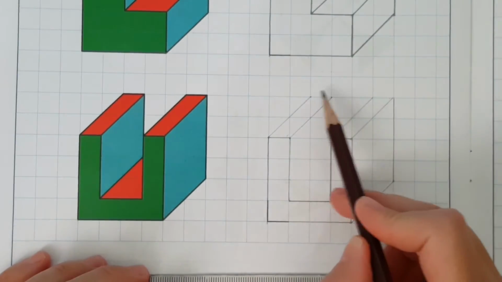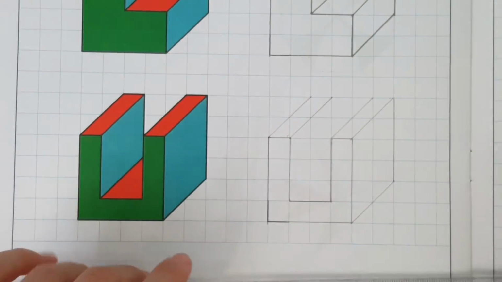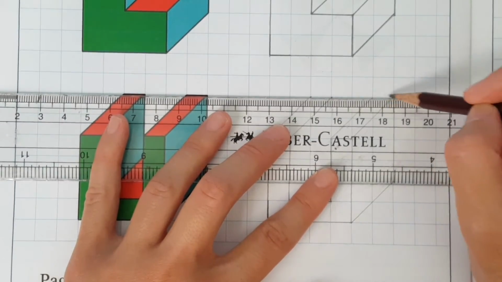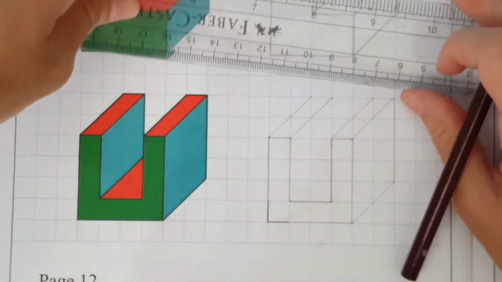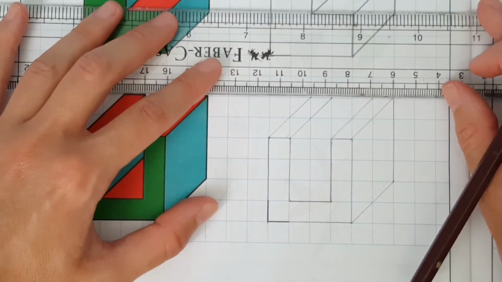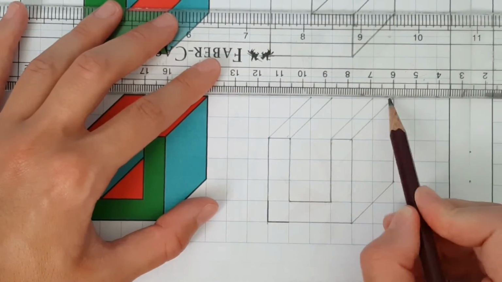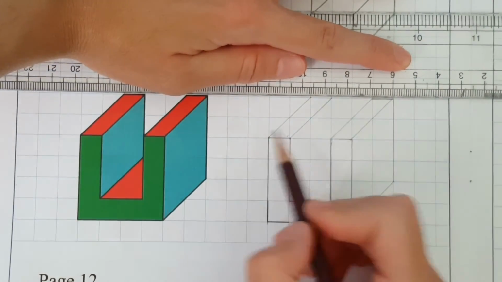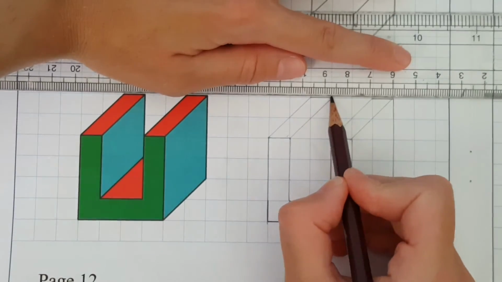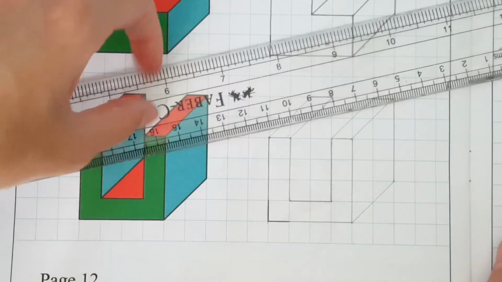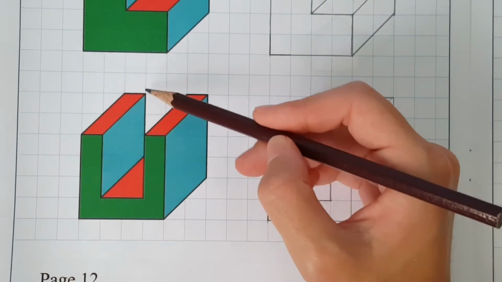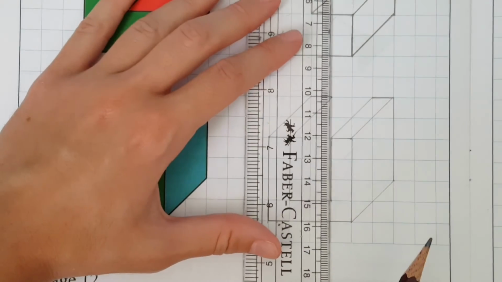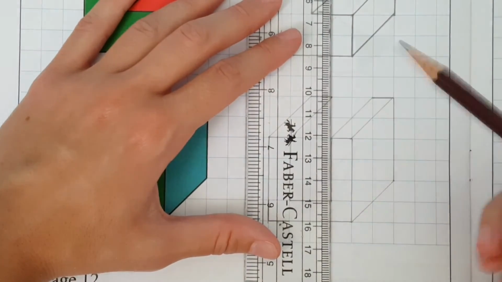Now let's complete these 2 horizontal lines at the back. Now, since this is a 3-dimensional shape, you're going to have certain lines which you're going to only see just a part of them, like this line over here.